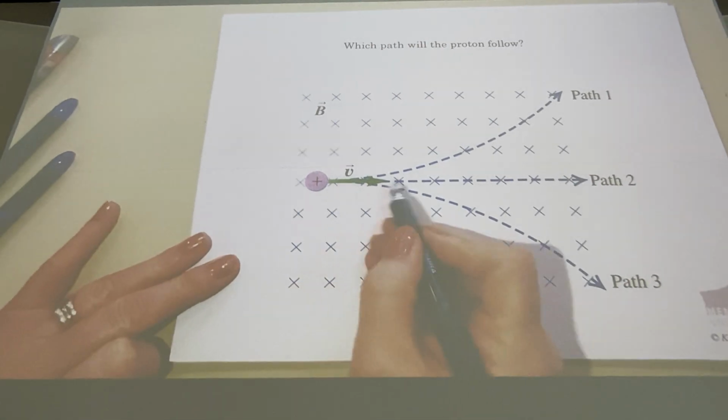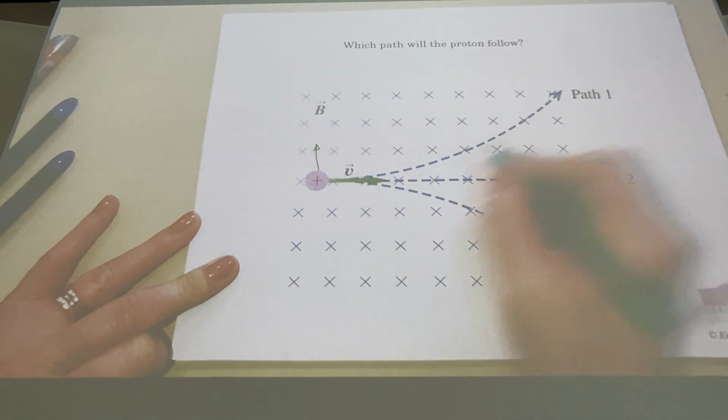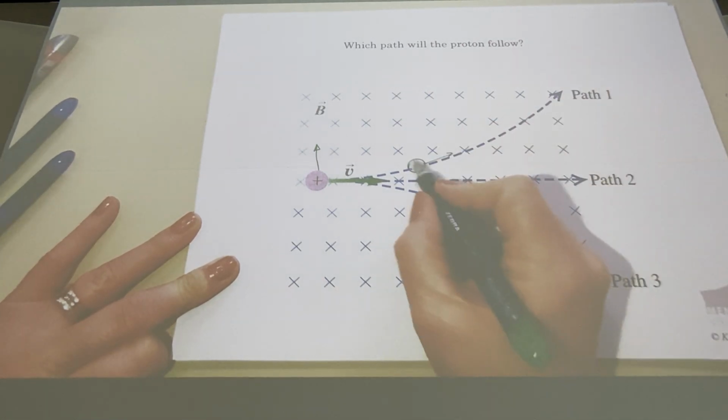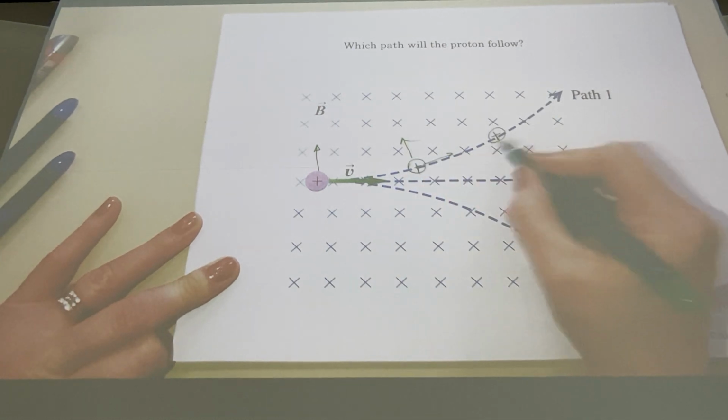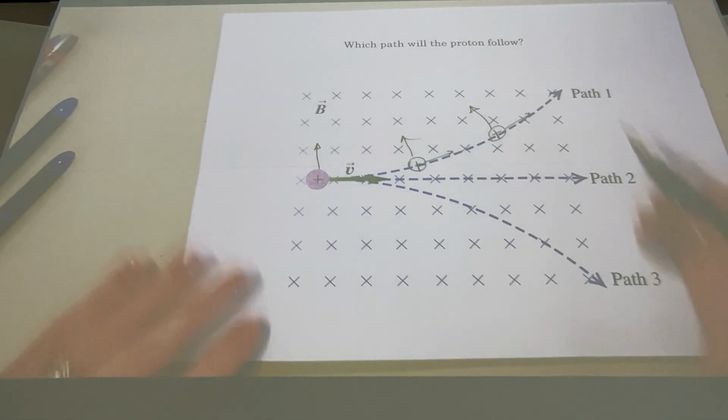So this thing is moving to the right, it feels a force that points up, so that means it's going to swerve up. And then it gets over to here, it's moving this way, the force is still this way, it's over here, moving this way, force is this way. Okay, so path 1 is absolutely the correct answer.